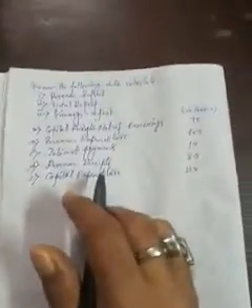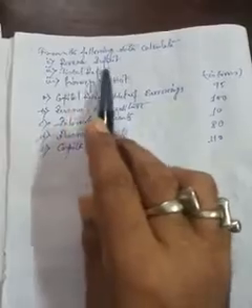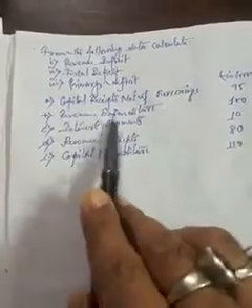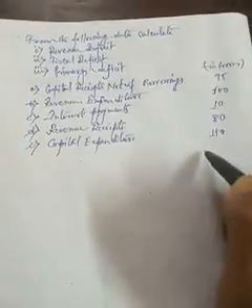Okay, now students, we will discuss these questions. For the following data, calculate revenue deficit, fiscal deficit, and primary deficit. The values are given here: capital receipts net of borrowings, revenue expenditure, interest payment, revenue receipts, and capital expenditure. All values are given in crores.